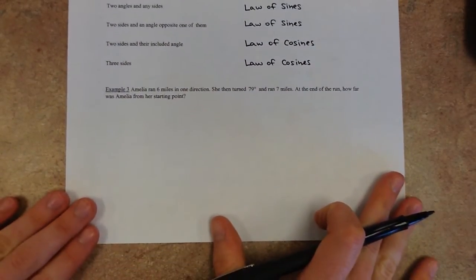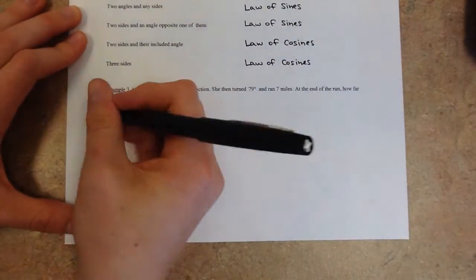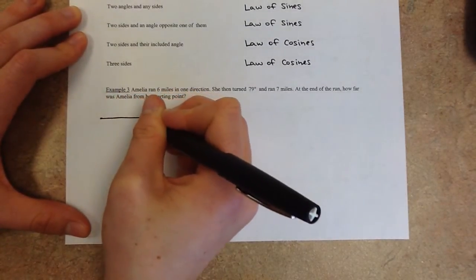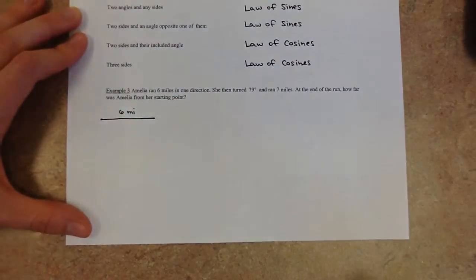So let's look at this last example here. It says Amelia ran 6 miles in one direction. So just pick any point to be your starting point and draw a little segment, label that with 6. So that segment is 6 miles long.